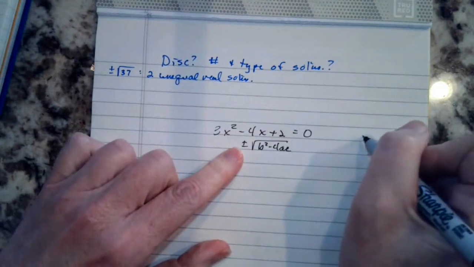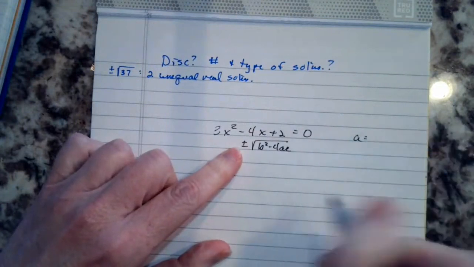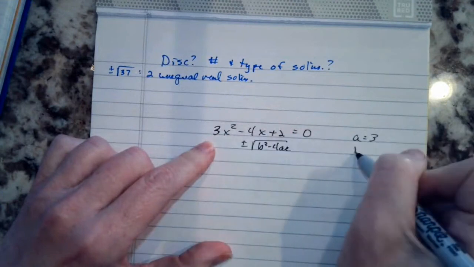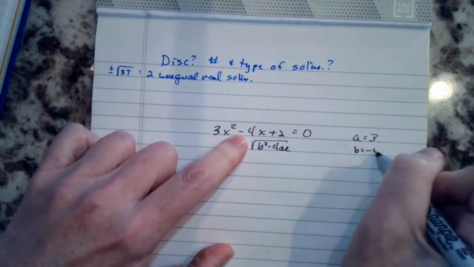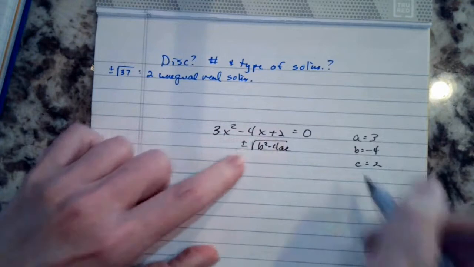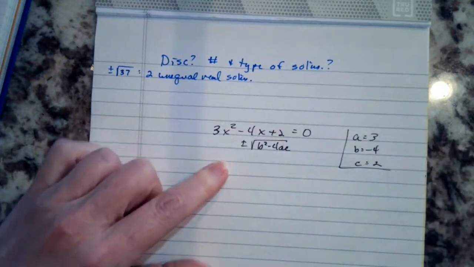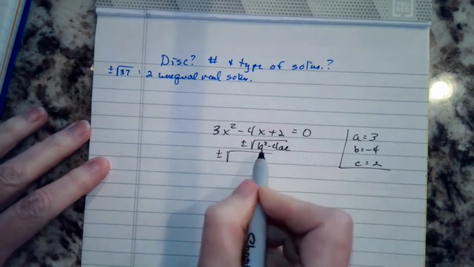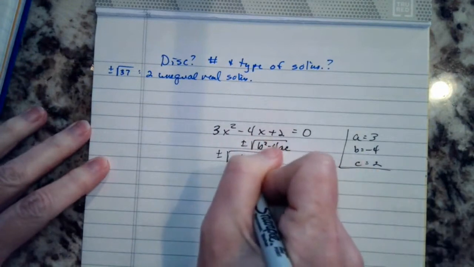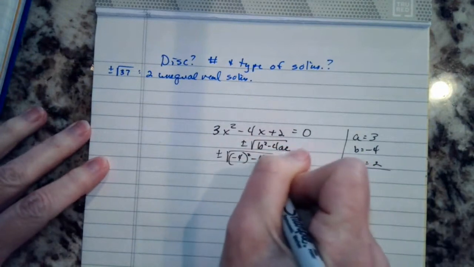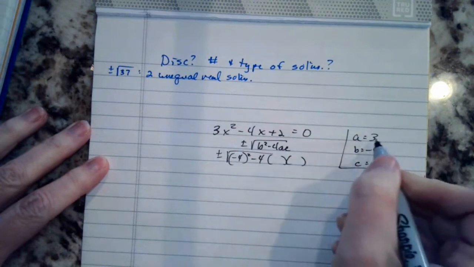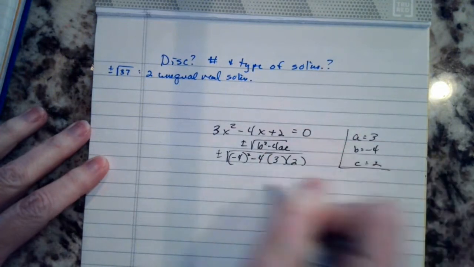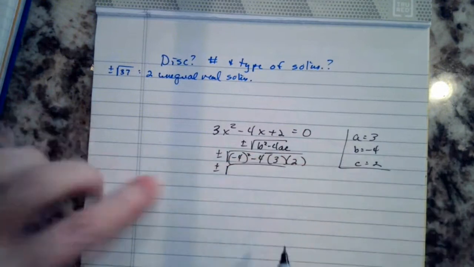If you're a person who likes to write a chart, you go ahead and do it. A is 3. B is negative 4. And C is 2. So there's our chart, if you like to develop that. So b is negative 4, squared, minus 4, a is 3, and c is 2.